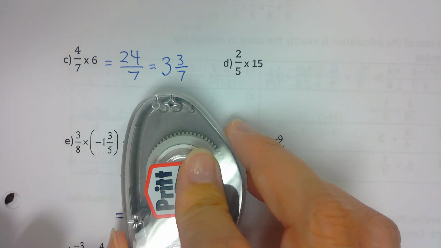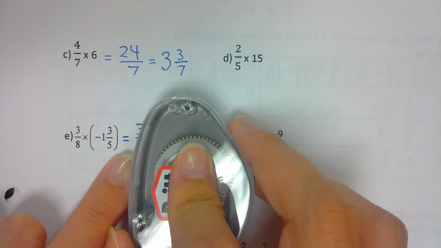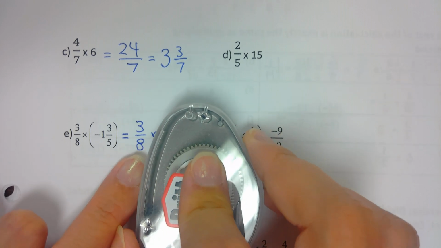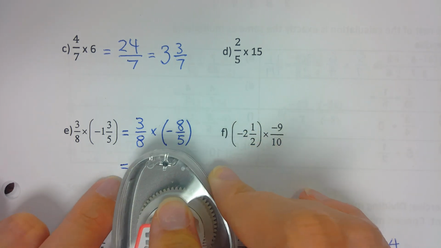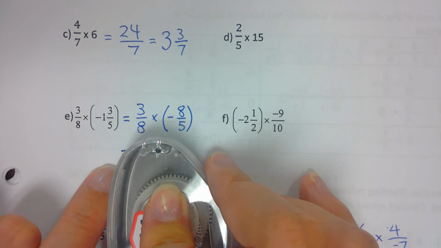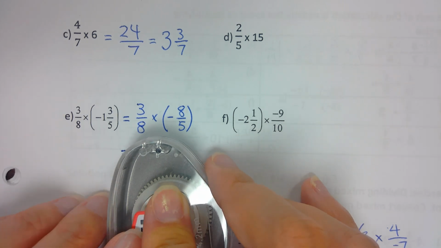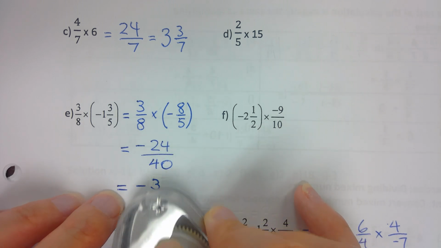Hey, what's my first step? Armin? Well, first you have to change the -1 3/5 into an improper fraction, which is -8/5. Good. Okay. And then? You do the multiplication, and then you get -24/40, which is equal to -3/5.